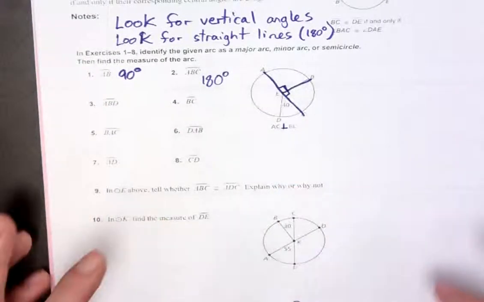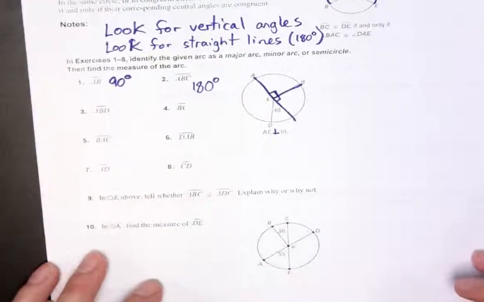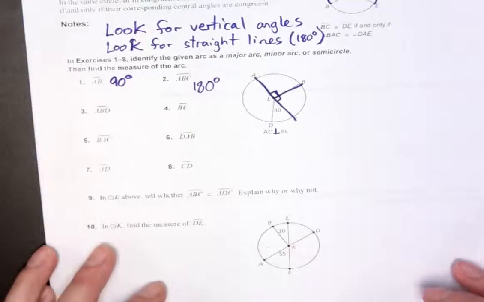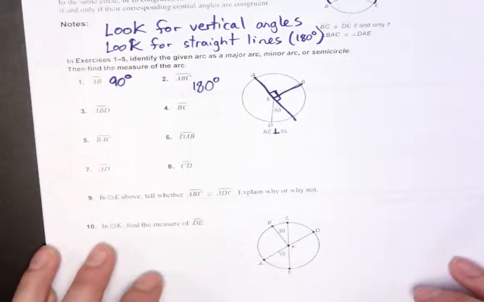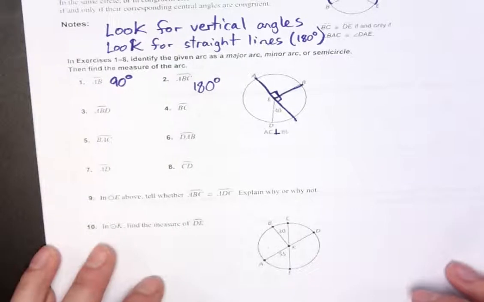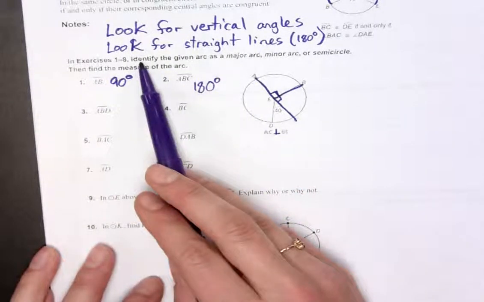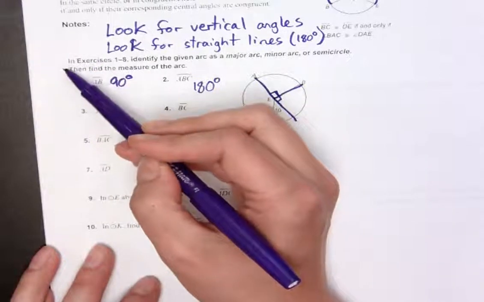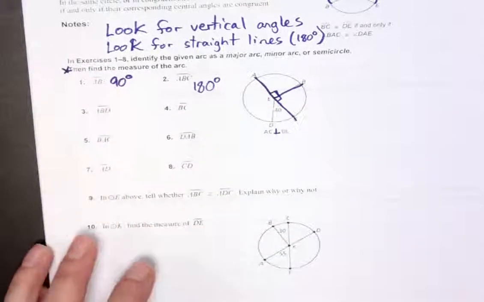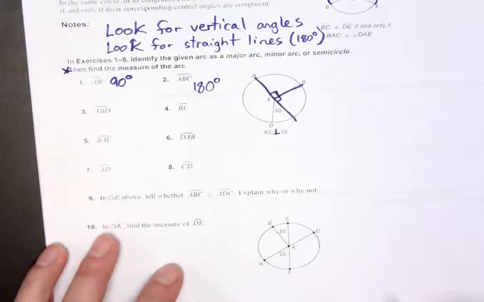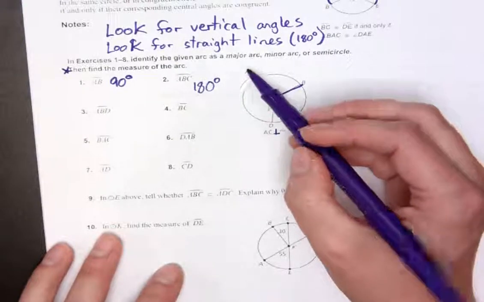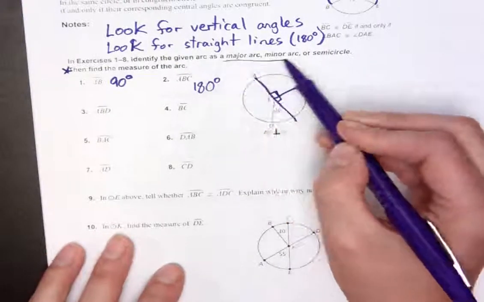And I forgot to read the directions. What do my directions tell me to do? Nick, can you read the directions to us? Find the measure of the arc. Find the measure of the arc's the second part. I was doing that. What was the first part that I skipped? Yeah, I forgot the identify.